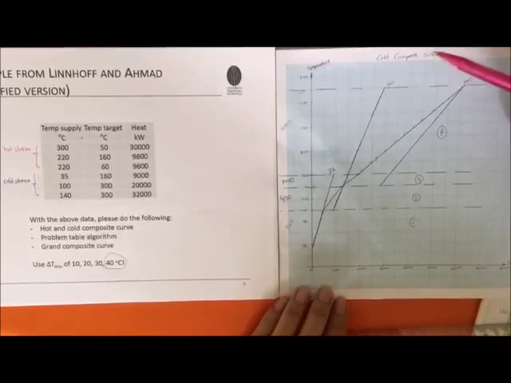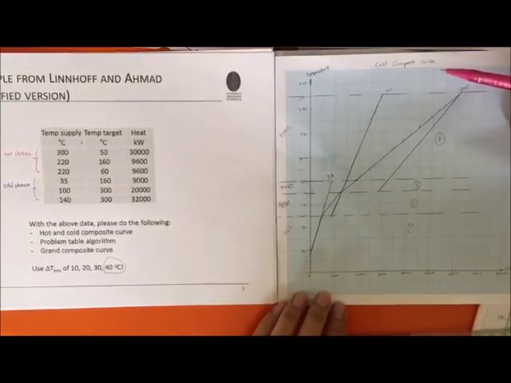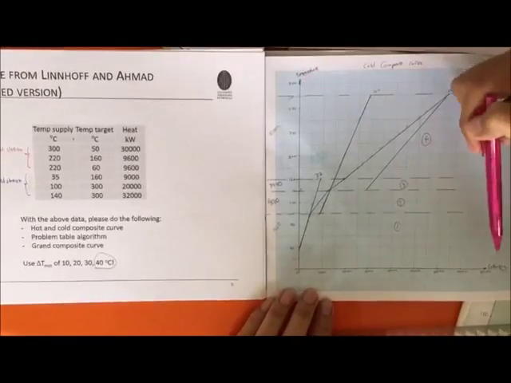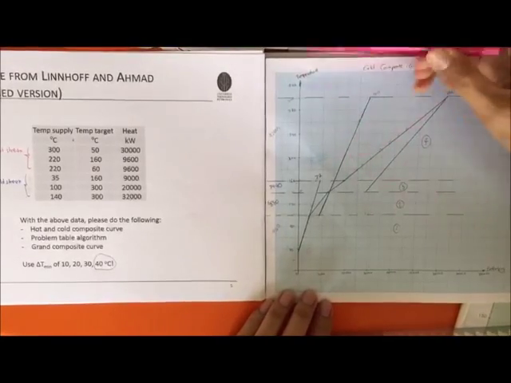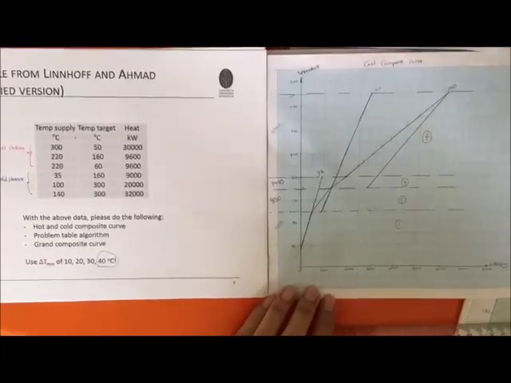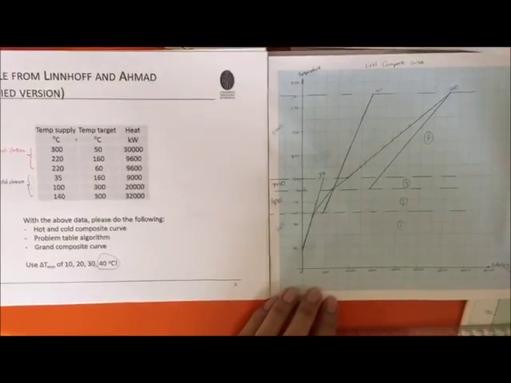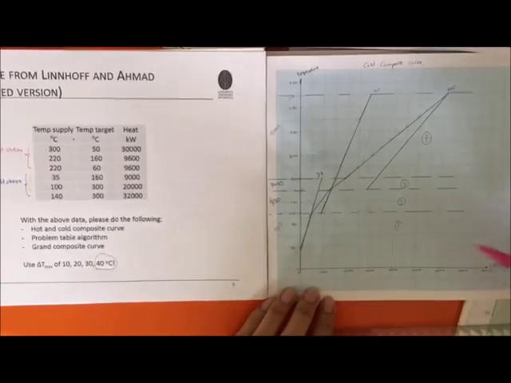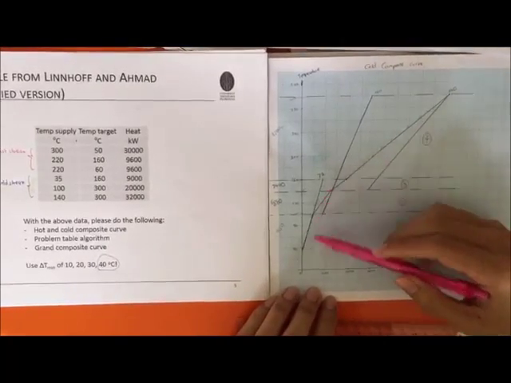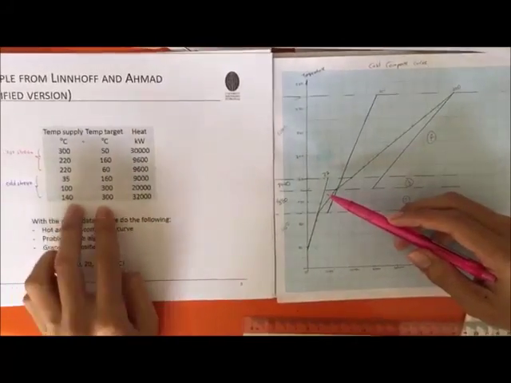Okay, so for the cold composite curve, we construct the graph based on the y-axis and x-axis. The y-axis we put as the temperature, and the x-axis we put as enthalpy. So the 3 lines that you see here are based on the question given over here.